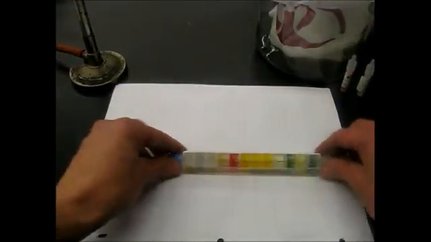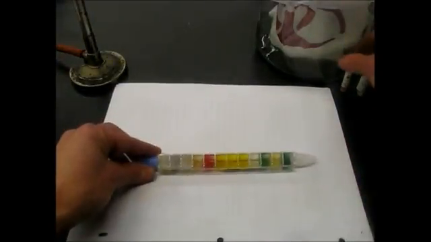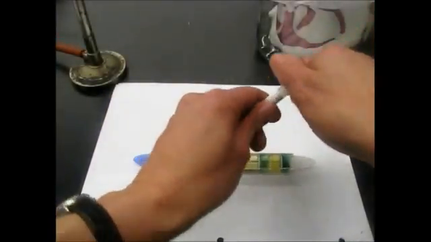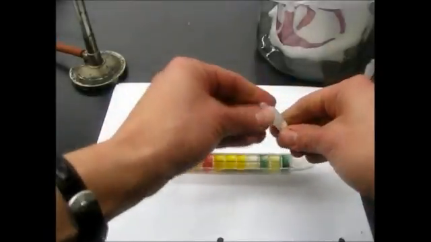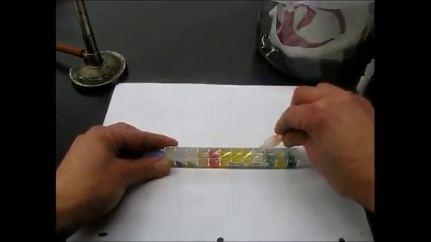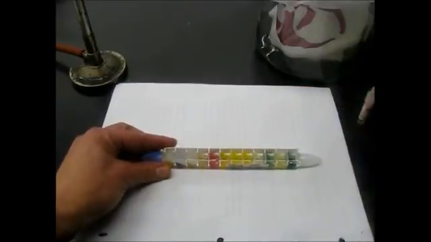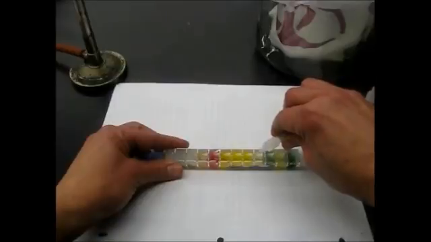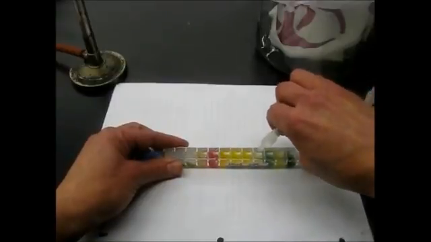Okay, then the VP test is in this compartment here. It says VP. This one has two reagents, Voges-Proskauer A and Voges-Proskauer B. So it's the same thing. We're going to crush it and then add a couple drops of A, and then add a couple drops of B. And this one can take up to 20 minutes to react.